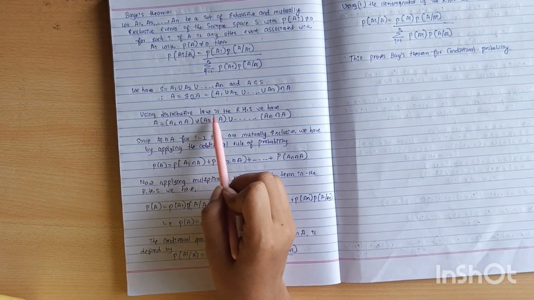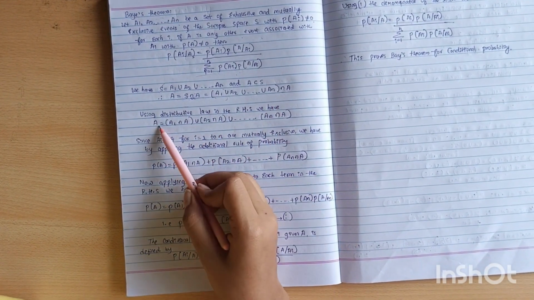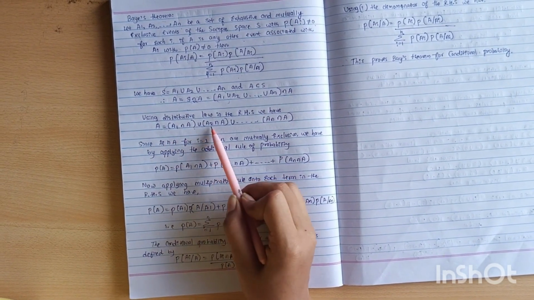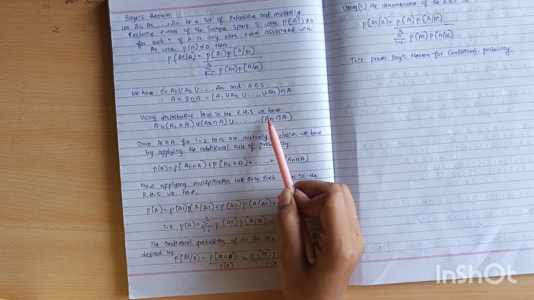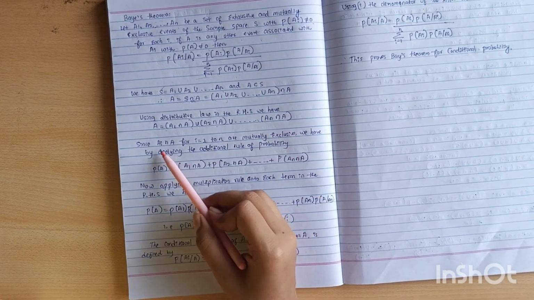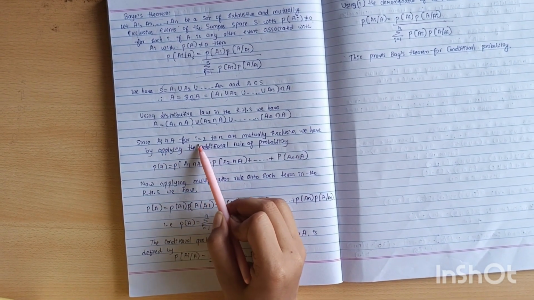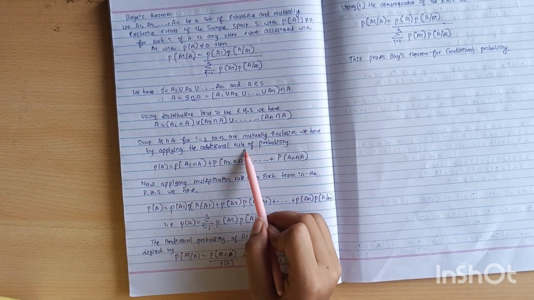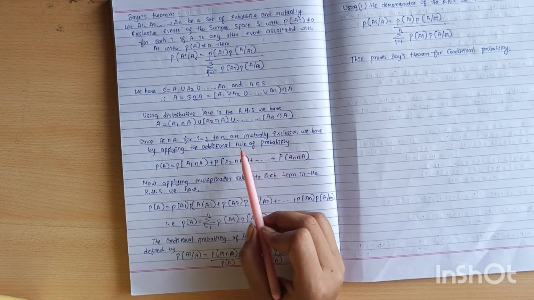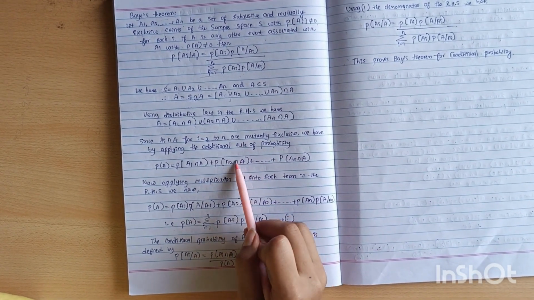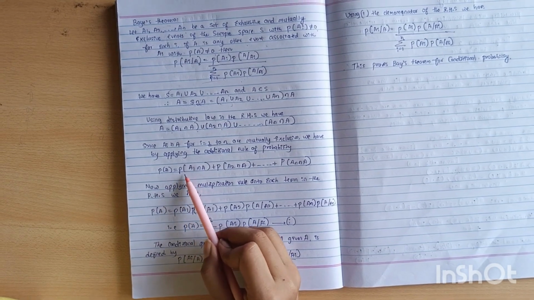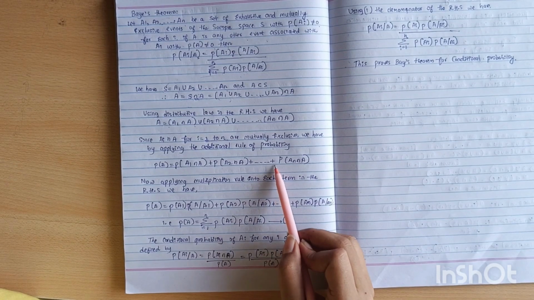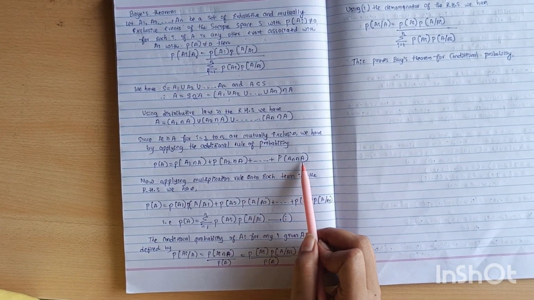Next, using the distributive law on the RHS we have A is equal to A1 intersection A union A2 intersection A union up to An intersection A. Since Ai intersection A for i equal to 1 to n are mutually exclusive, we have, by applying the addition rule of probability, which we already know, P of A is equal to P of A1 intersection A plus P of A2 intersection A plus up to P of An intersection A.